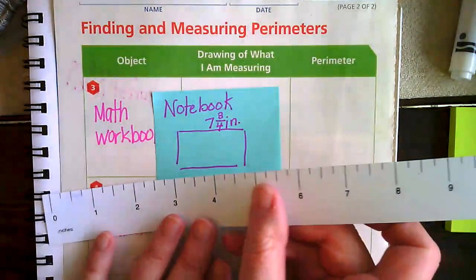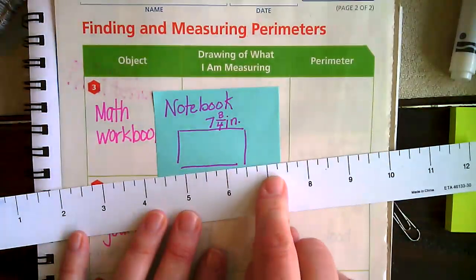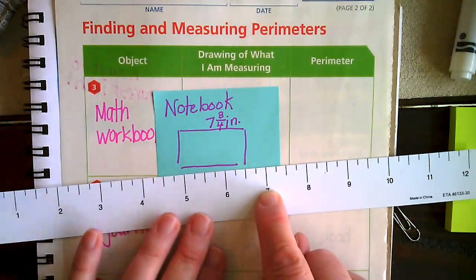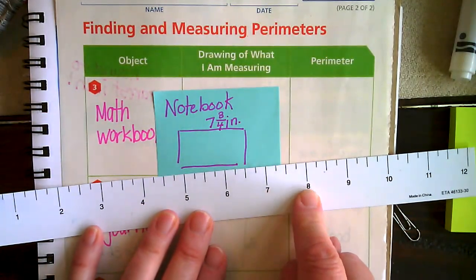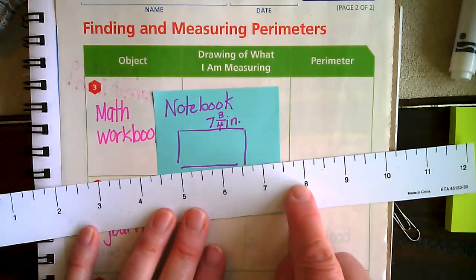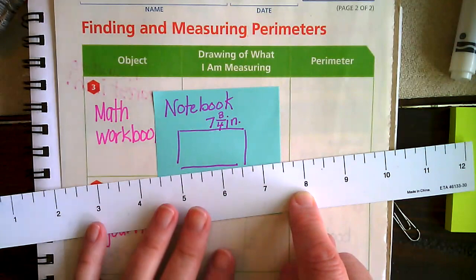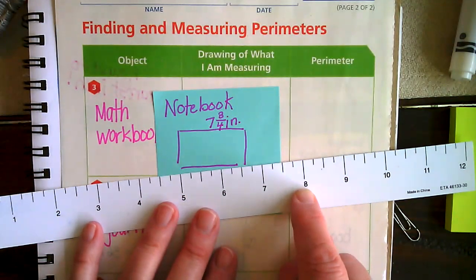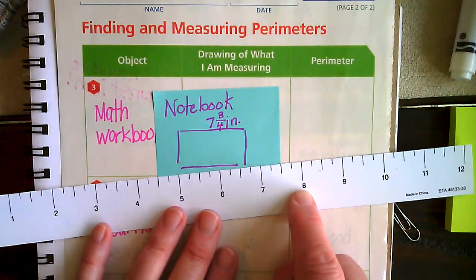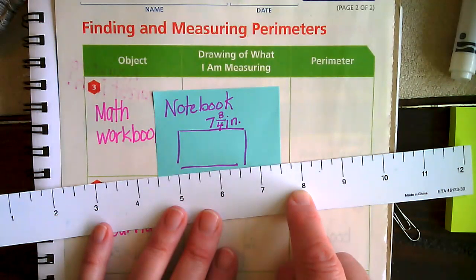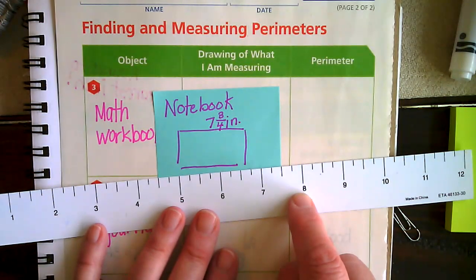So look at this ruler. If it was 7 3/4, is it closer to 7 inches or is it closer to 8 inches? It's closer to 8 inches. So if you measure your workbook or your journal, round to the nearest inch. So for your notebook, I would use 8 inches. Let's keep the math simple as we understand that perimeter is simply measuring the distance around.